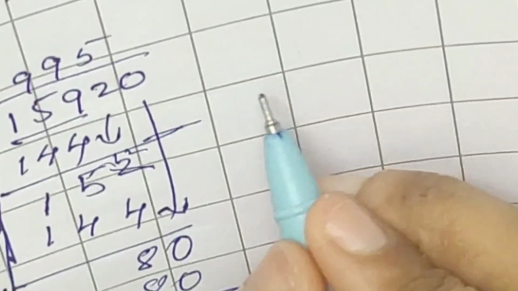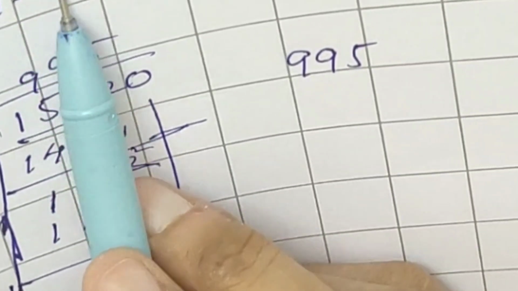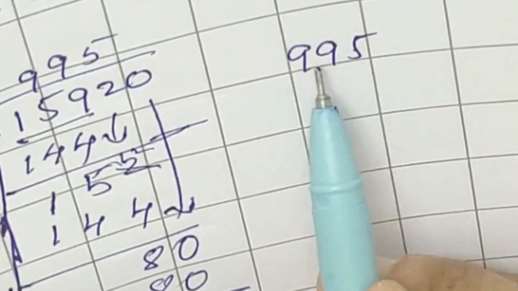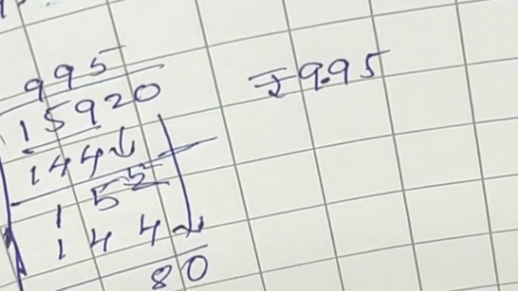So 995, we have to put a decimal of 2. This is placed 2 places, right? 1, 2. So the answer is rupees 9.95.